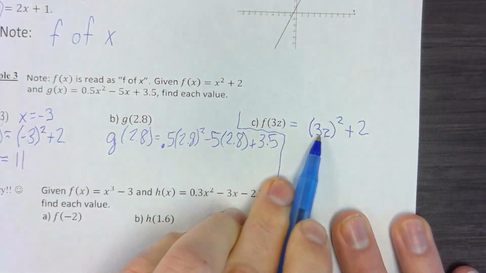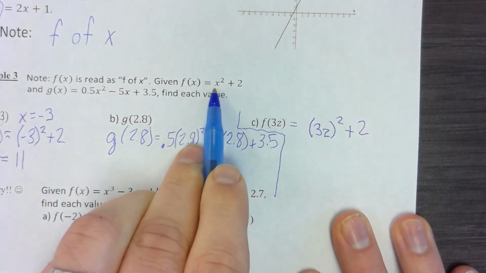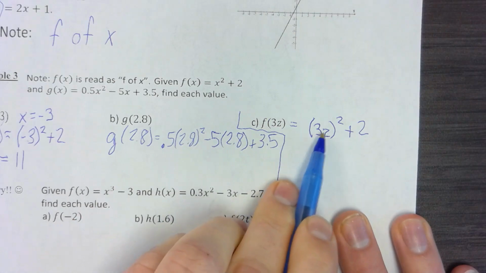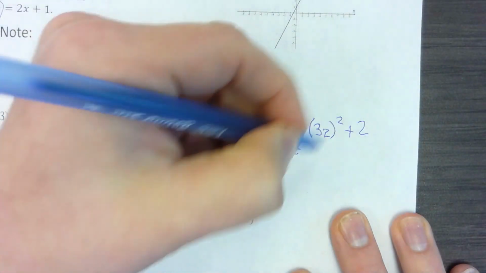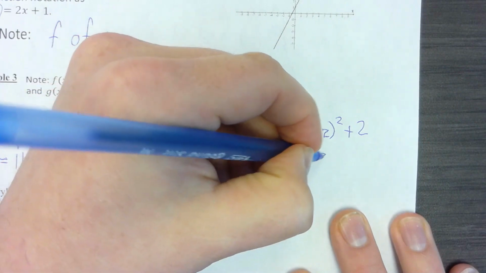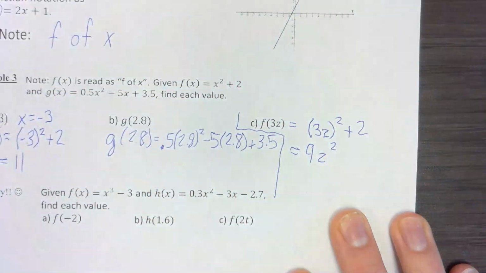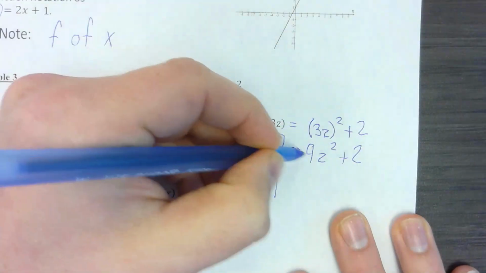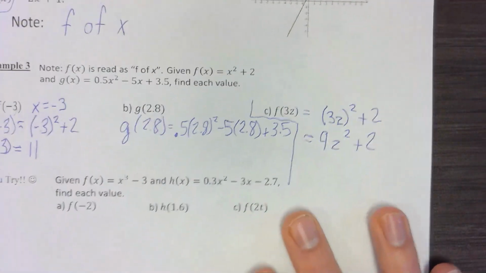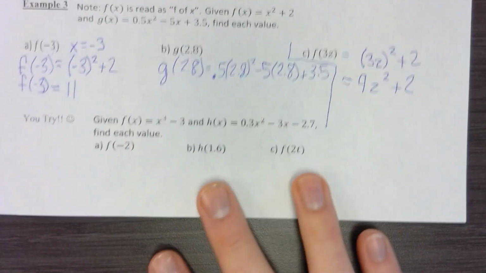Go back and notice the only difference here is that instead of writing x, I wrote 3z. We can simplify this a little bit. 3 squared is 9, and z squared is z squared. And this is plus 2. These are not like terms, so we can't simplify any more.